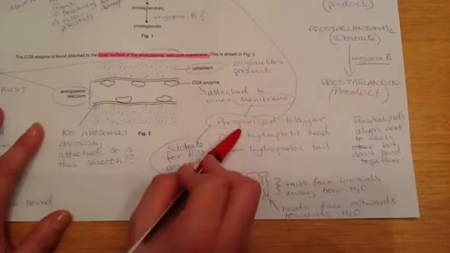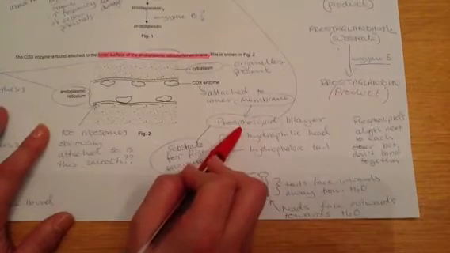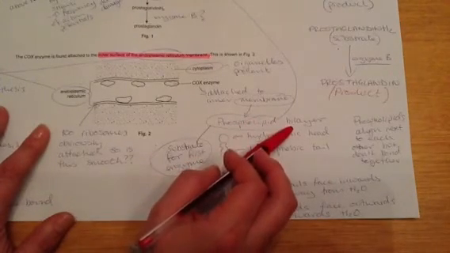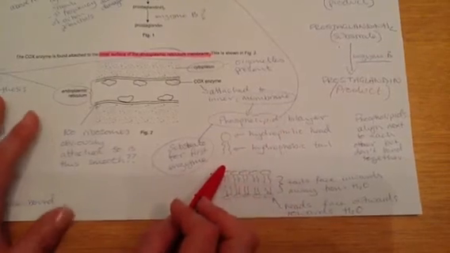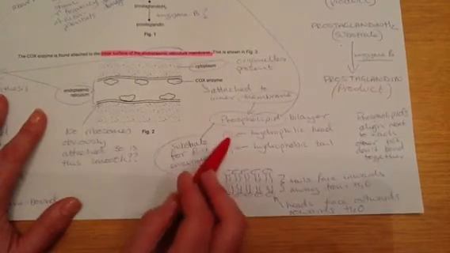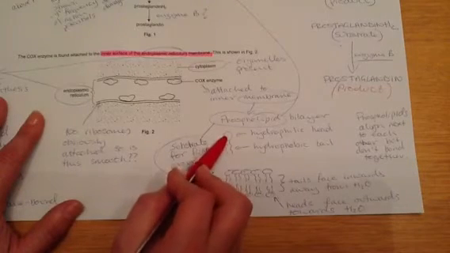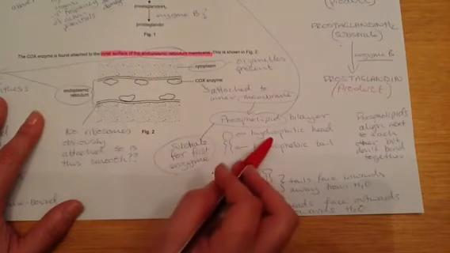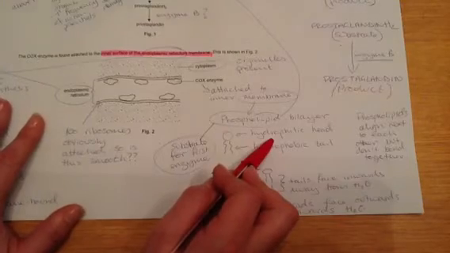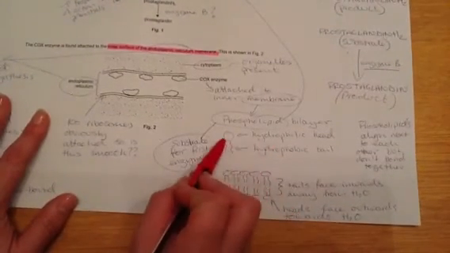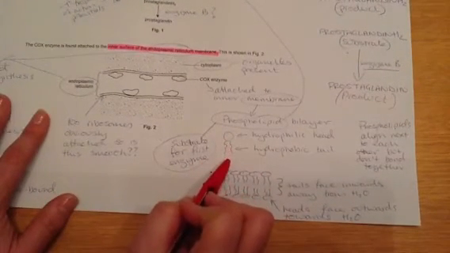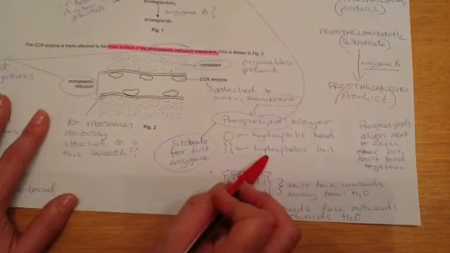And just a reminder that membranes are made of phospholipids arranged in a bilayer. And this is what one phospholipid looks like. So this is the head of the phospholipid, which is made of a phosphate group and glycerol. We call it a hydrophilic head because it's water-liking. And then we have two tails, and we call this bit the hydrophobic tail.